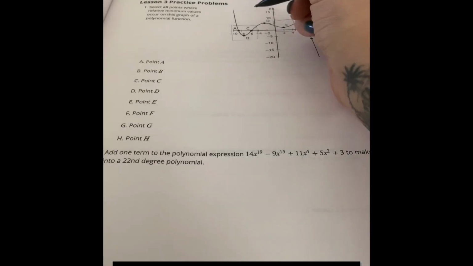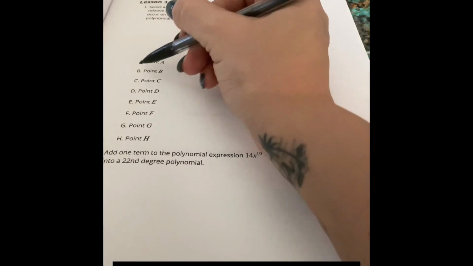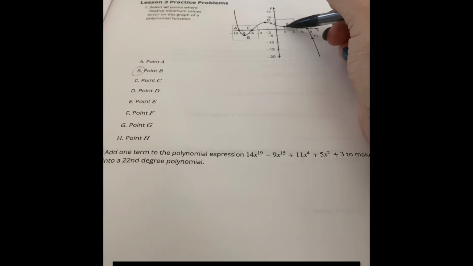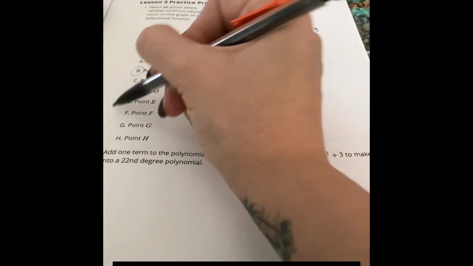I think of a minimum as being at the bottom of a hill. So looking at the bottom of this hill is going to be B, because I come down and I go back up. E, I'm coming down, also going back up. H is not going to count because it's not going back up and it continues, and this would be more along the lines of the absolute minimum instead of relative.